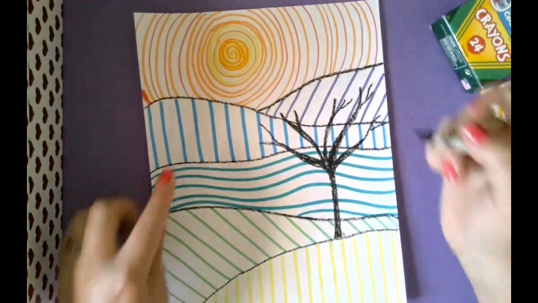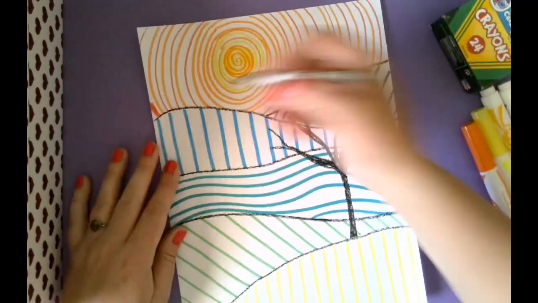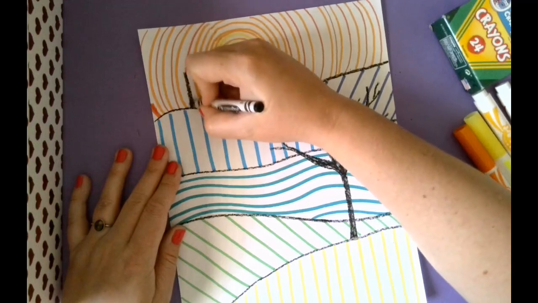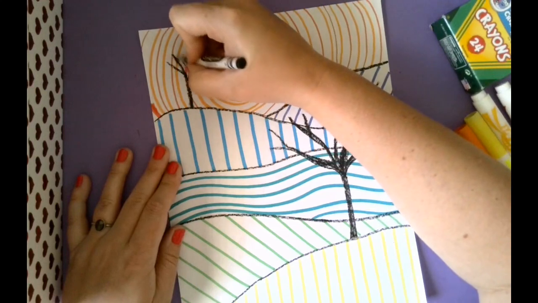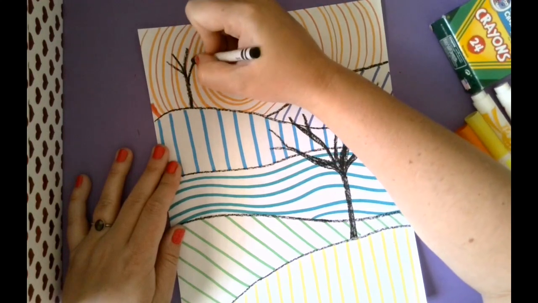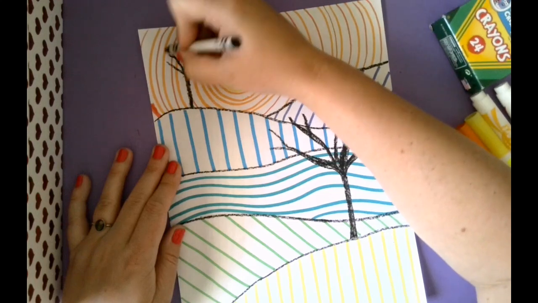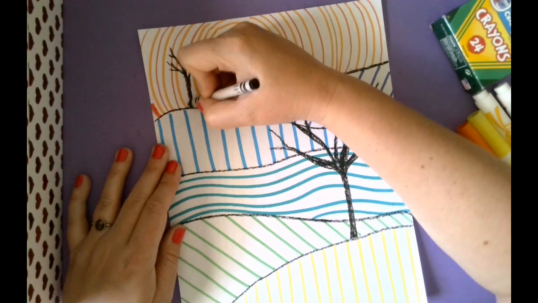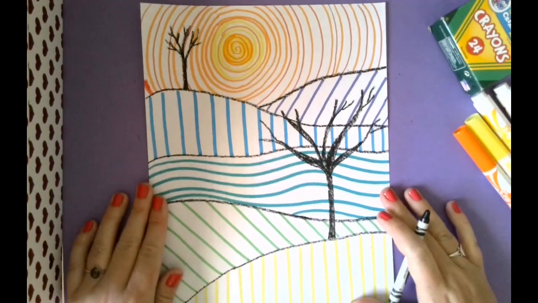Now my second tree, I think I'm going to have way up here on our very back hill. So I'm of course going to make this one smaller. My branches don't need to be as thick either. See how I'm just kind of making little lines that connect. You can add little branches that come off of it. And then, guys, we are done.